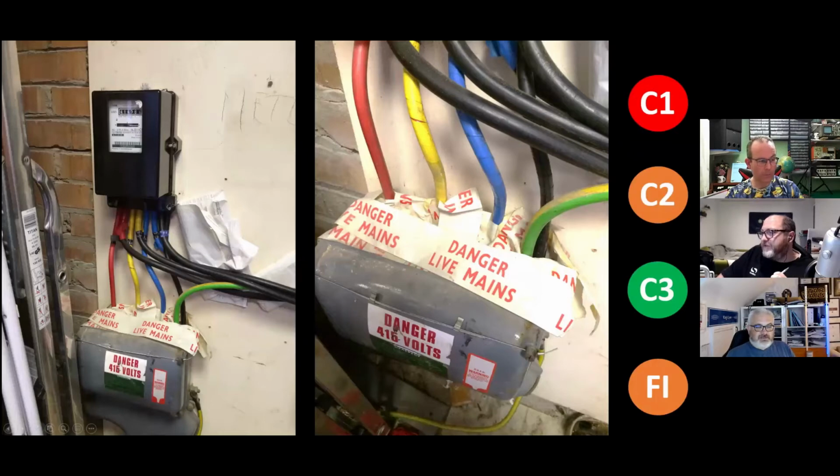Okay. So, what do you think? We have gone C2 here. 58% have gone C2. 13 went C1. 8 went C3. 23% went FI. I mean, that tape is the question. If that tape is obviously easy to remove, so it's not fixed or anything, and if you can then immediately touch live parts, I can see why C1s have come in here. But it might be in a locked enclosure. So the last question, do we bomb the ladder?